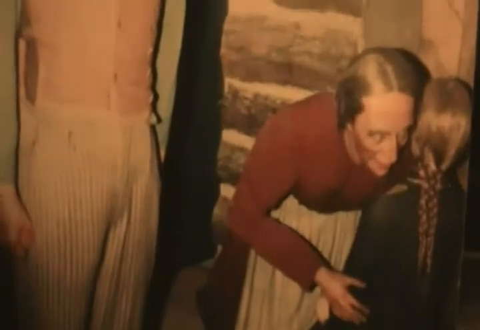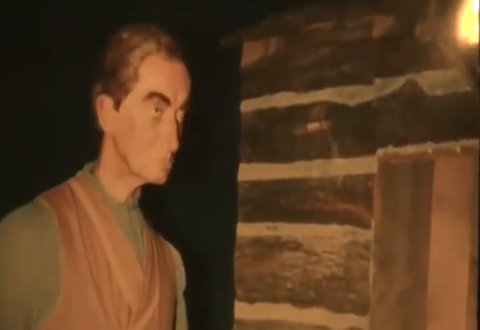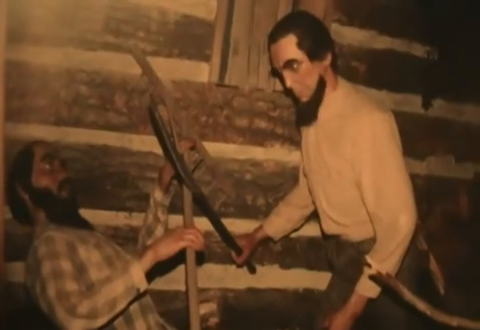Another picture here from the John Brown Wax Museum. Here we have John Brown in Kansas. Note the fire in his eye. Another scene from the Wax Museum.